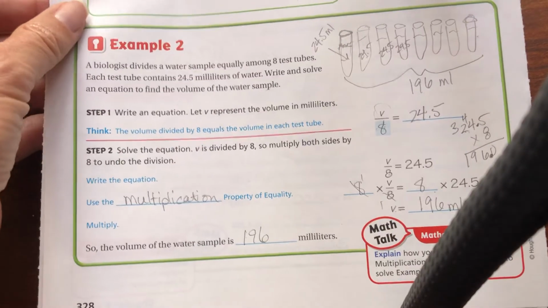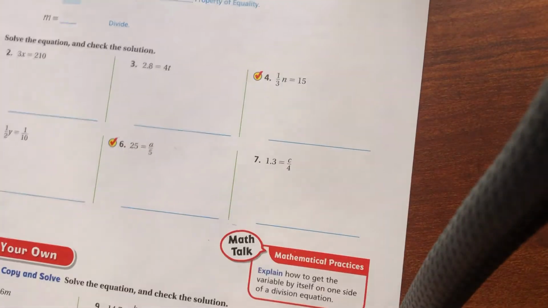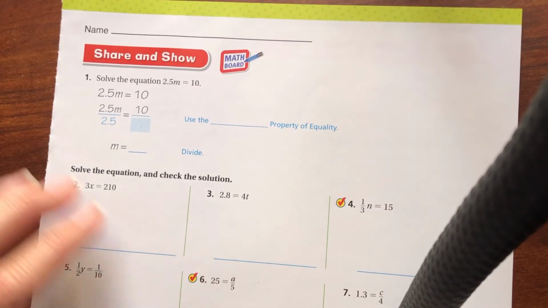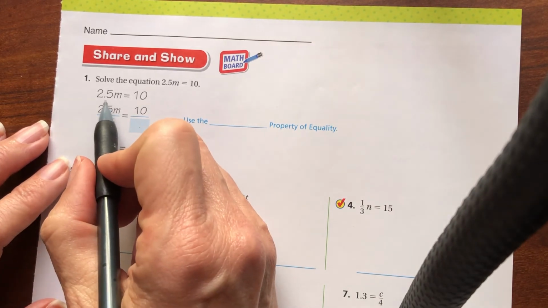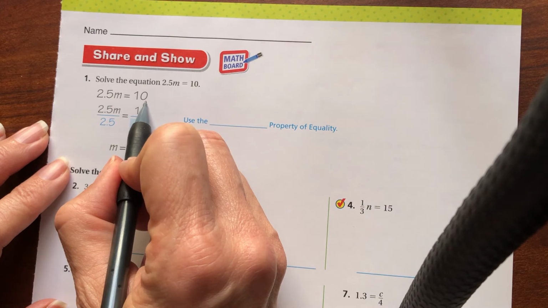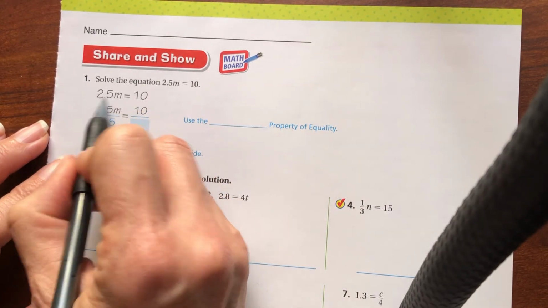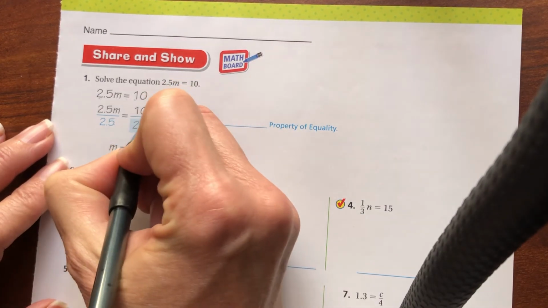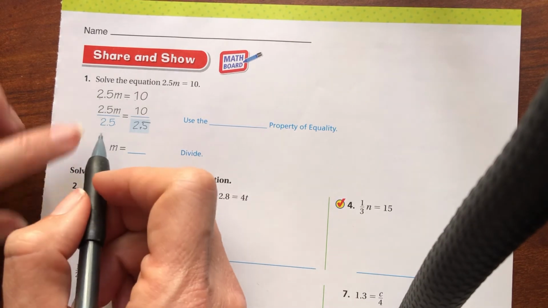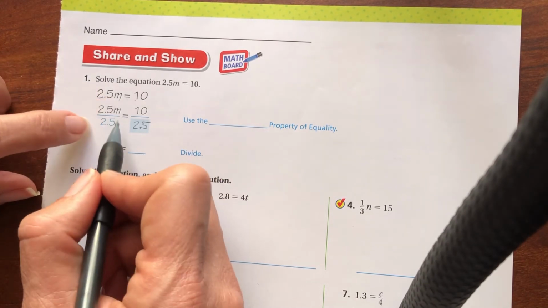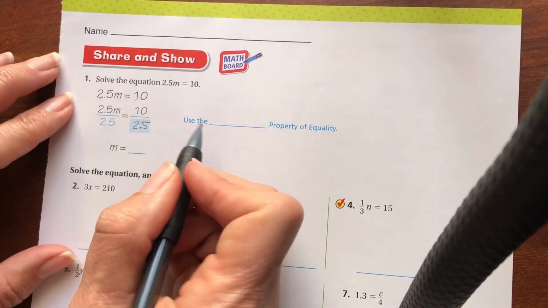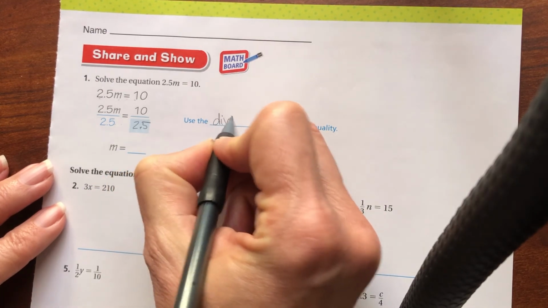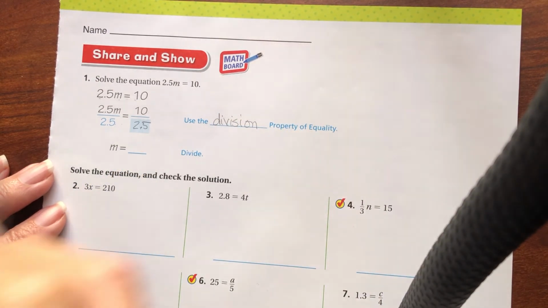All right, let's do a couple more on the next page just to see how this is going to work in our practice. All right, here we go. We have 2.5m equals 10. So this is multiplication going on. So we're going to do the inverse operation, which is division. We're going to divide both sides by 2.5 because that's the number next to the variable. We divide both sides by 2.5, which is using the division property of equality. So what does m equal?